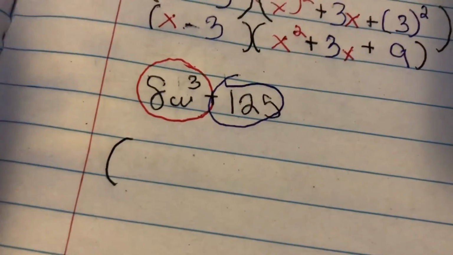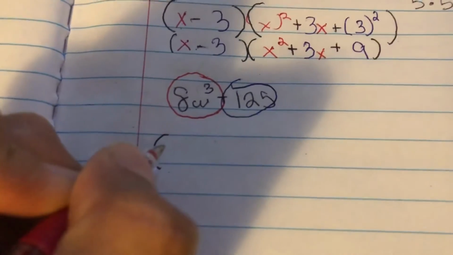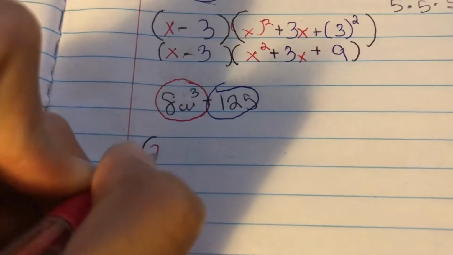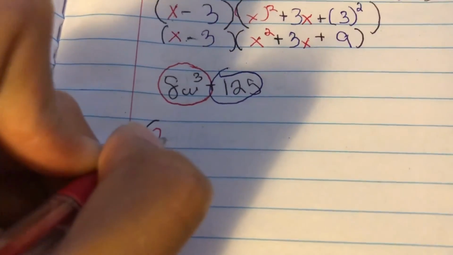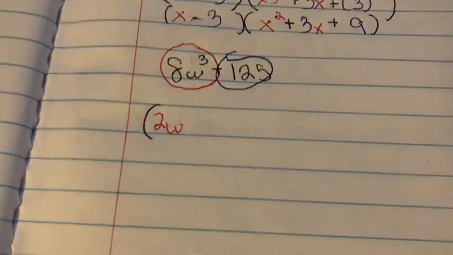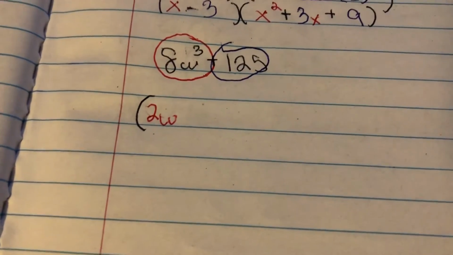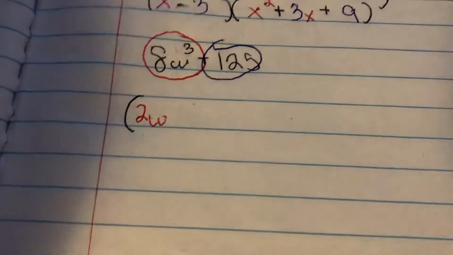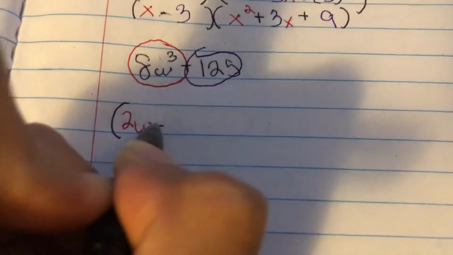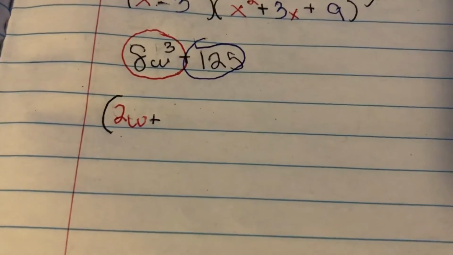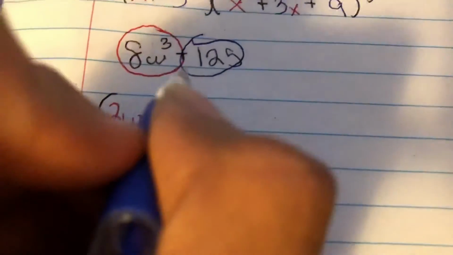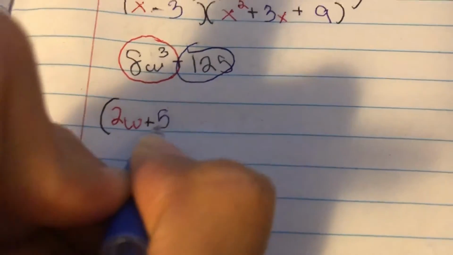We already said that the 8 is a 2, and we said that w cubed breaks up into 1 w. So we're gonna bring down the sign like we did on the other one, so it should be a plus sign. And we said that the cube root of 125 was 5. So that's our first part.